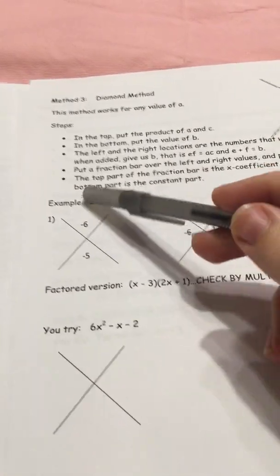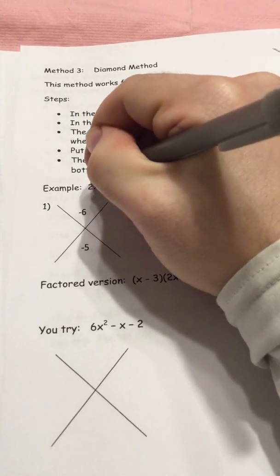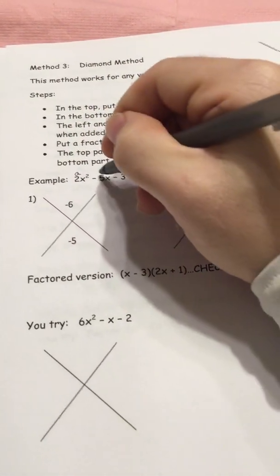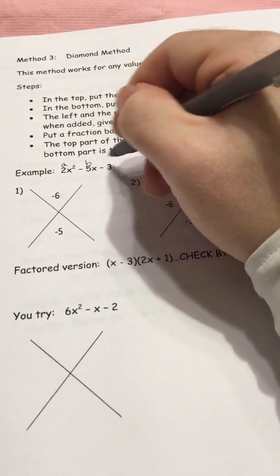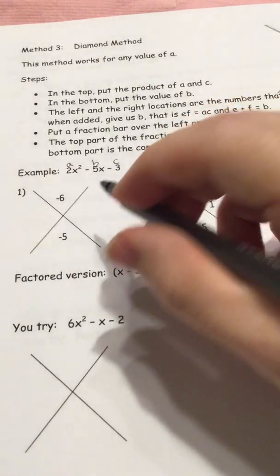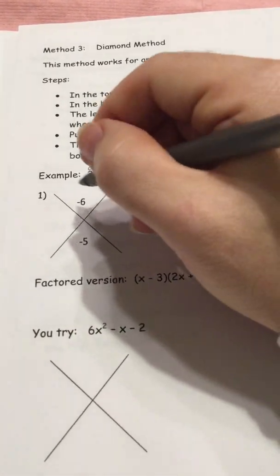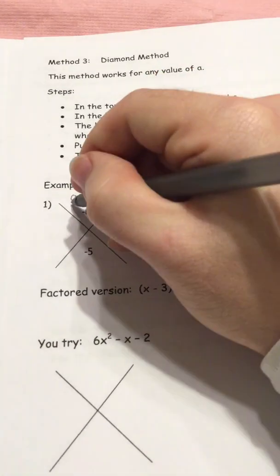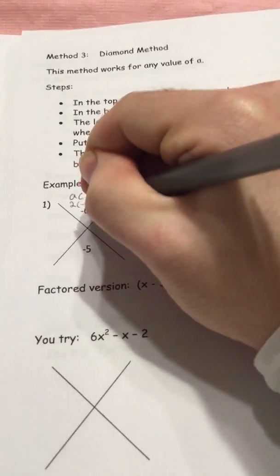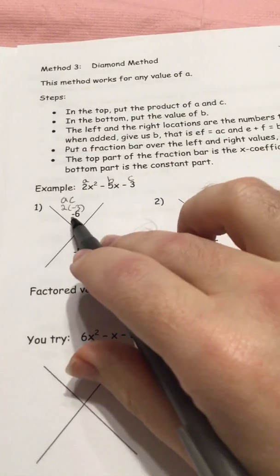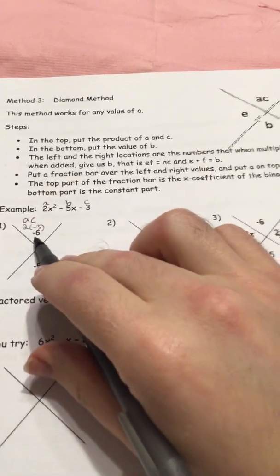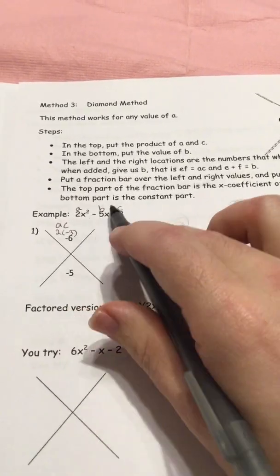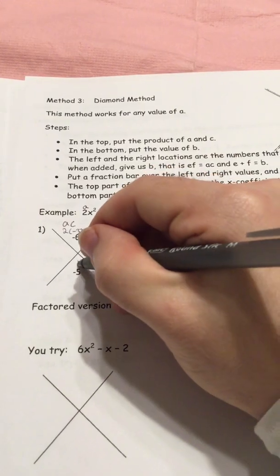So what they're telling you to do here is, in this example, our a is 2, our b is -5, and our c is -3. So a times c is our 2 times -3, which is our -6. That's why they put that over here. Our b is our -5.